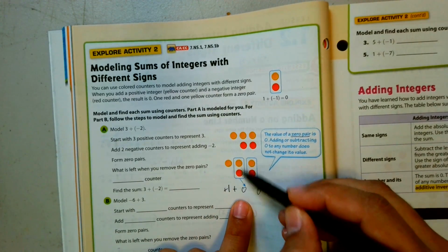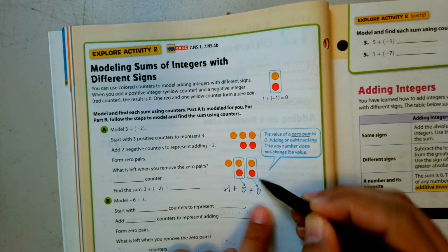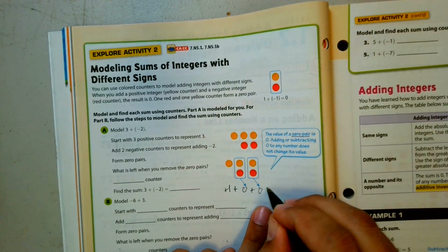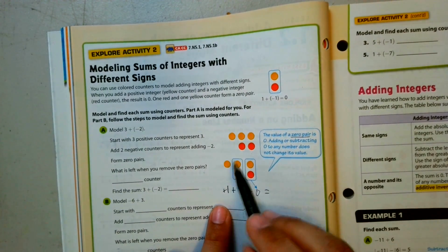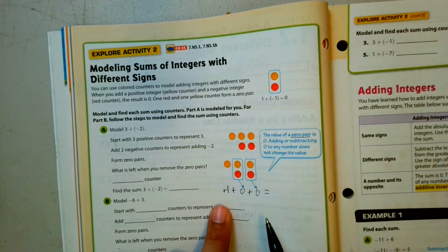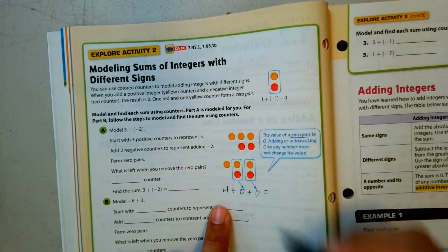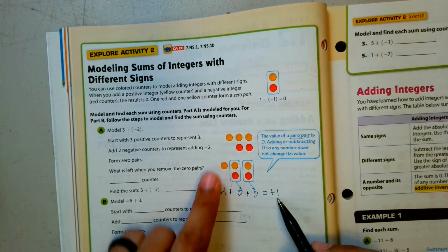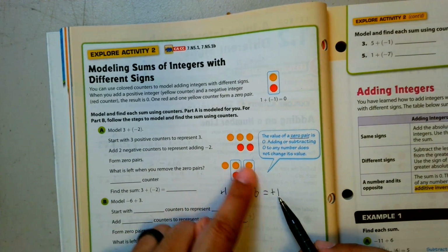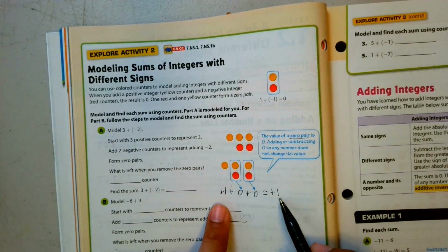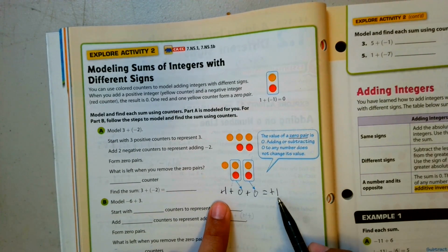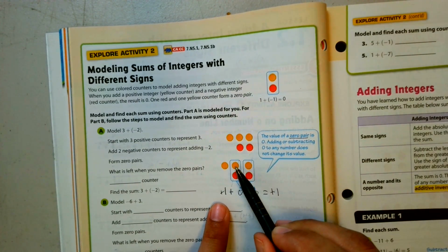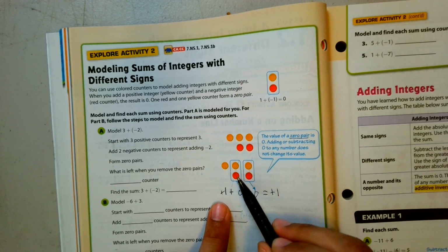and you add a 0 pair and then you add another 0 pair, you still, even though you have 5 tokens in front of you, because these cancel out, you only have positive 1 showing in front of you. That's what we really need to understand about using these tokens to understand positive and negatives and 0 pairs.